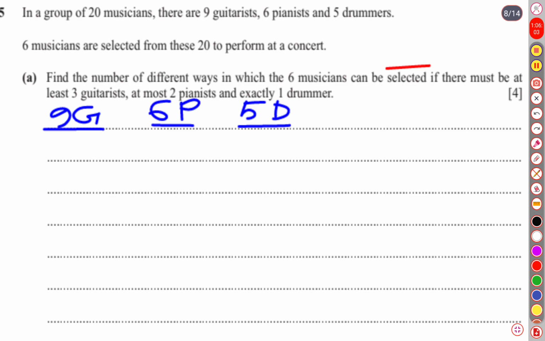Out of 9 guitarists, they have told at least 3 guitarists. So let us choose 3 guitarists, and there can be maximum 2 pianists, and the number of drummers will always be the same, it is 1. This is the first case. Then what is the second case? As at least 3, we can now take 4 guitarists, and from pianists we can take 1 because maximum is 2, so we can take less than 2, and the drummer is fixed.